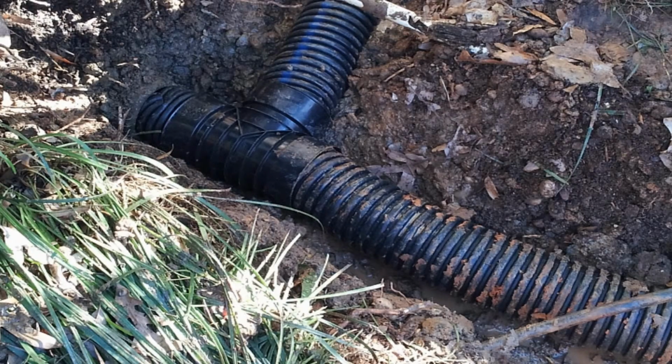Okay, we've finished up this line. We've added our T and our discharge to daylight. Next we'll cover it up and we're done.